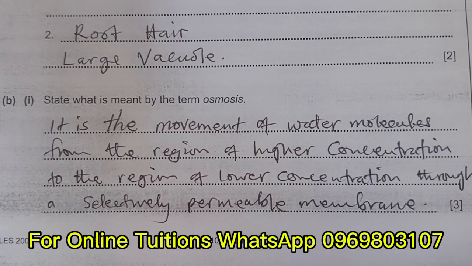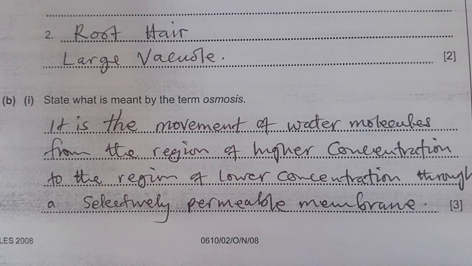So that is what is meant by the term osmosis.